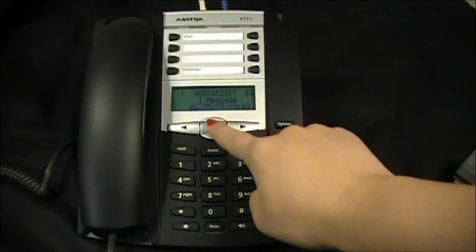A caller's key, which is simply a call history key. This key will access your last 200 calls received. After pressing the caller's key, you may use your up or down navigation key to scroll the records. A conference key to build a conference call. A transfer key. Your line keys to make and receive calls. And lastly, a speaker key.